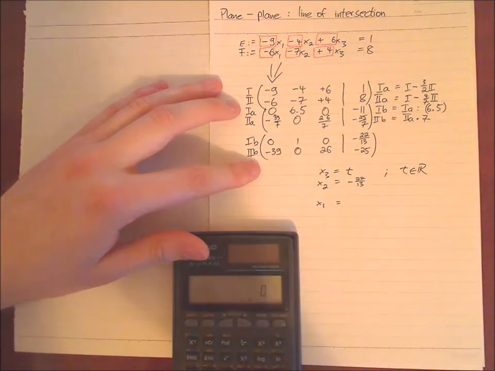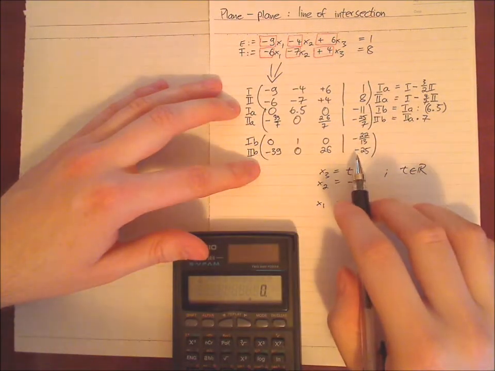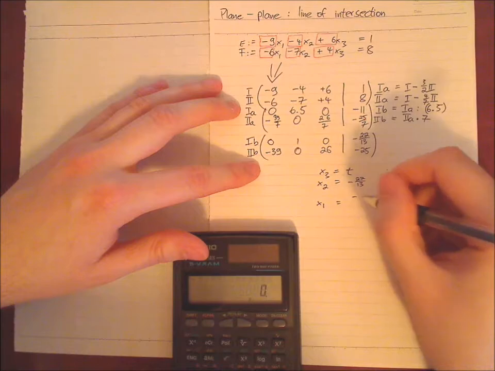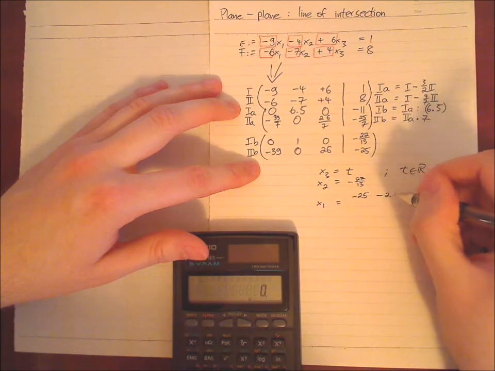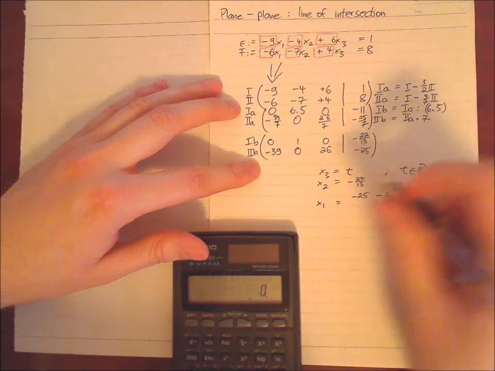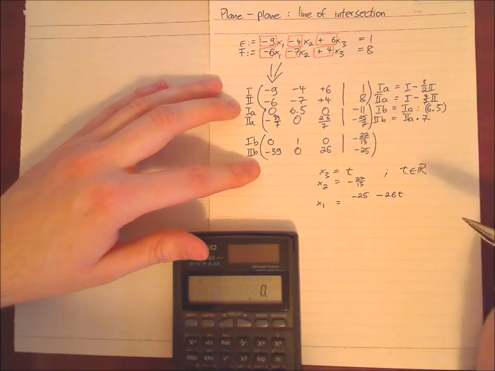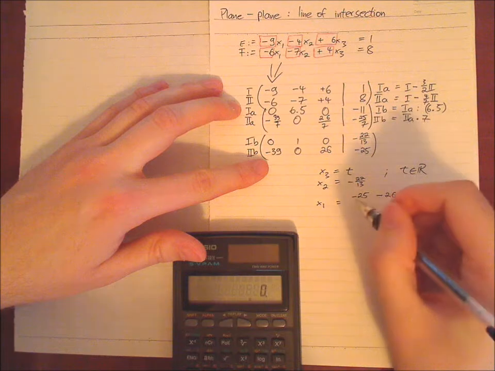x1, that's a little bit more complicated. I have minus 25 on the right side, so I say minus 26t, since I know x3 is t, right? And then I divide by minus 39.